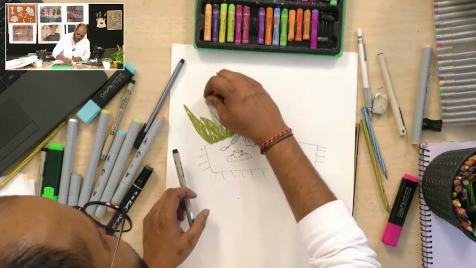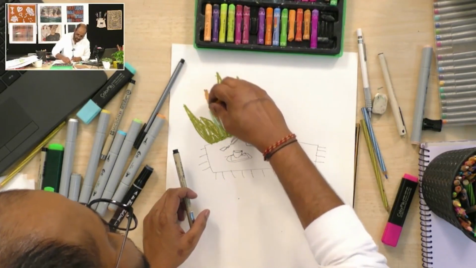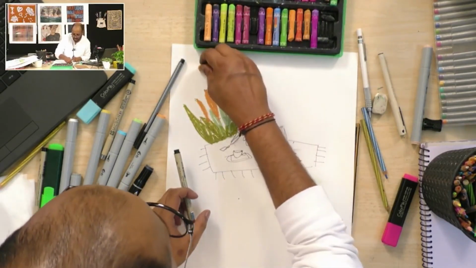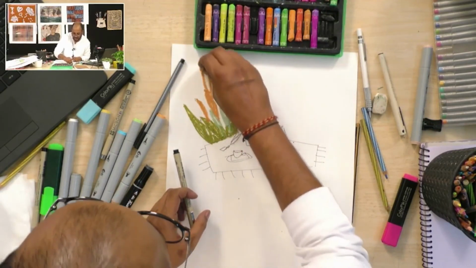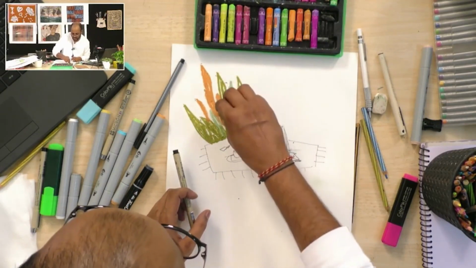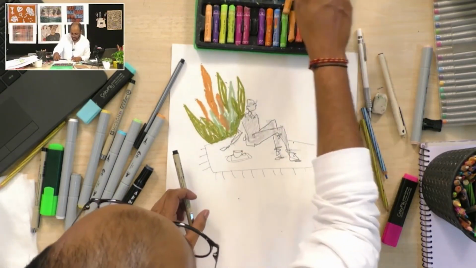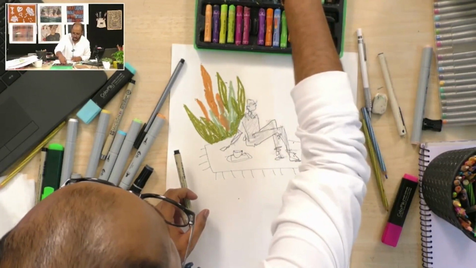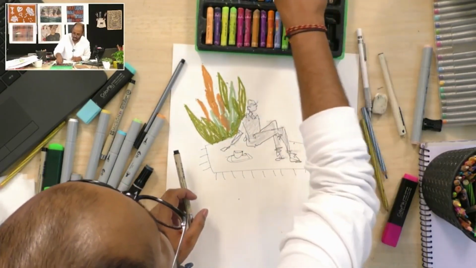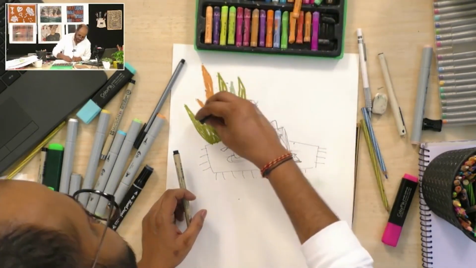So when I know that I am quite done with the lighter shade, and there probably is a need of a darker shade to add a little bit of contrast. Probably now I feel that the outline needs to be created.